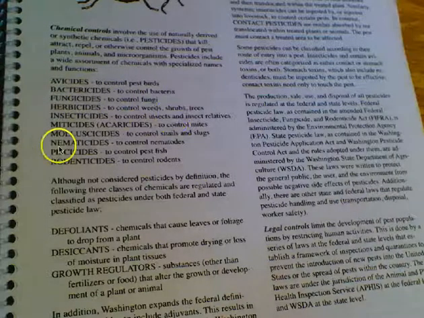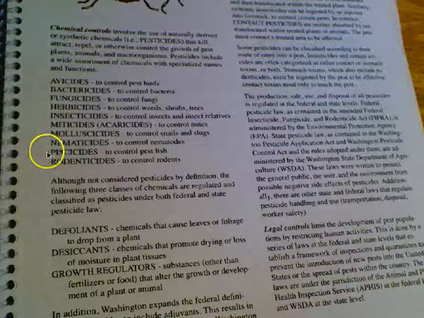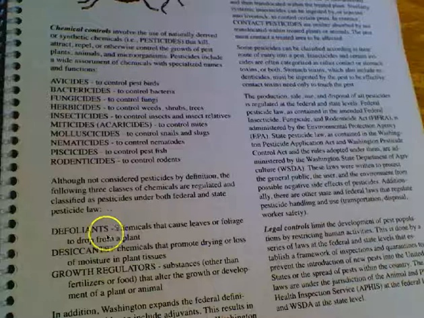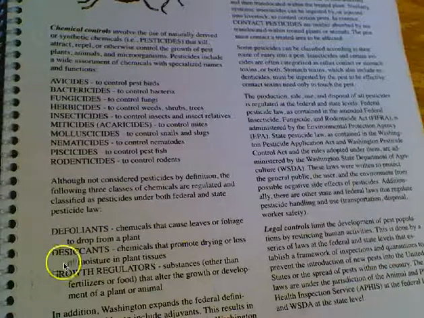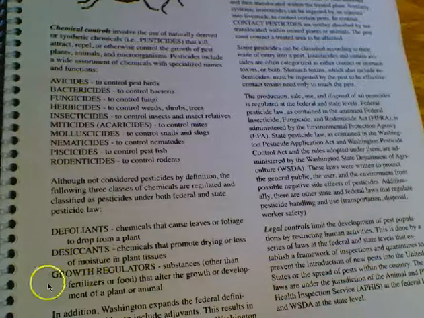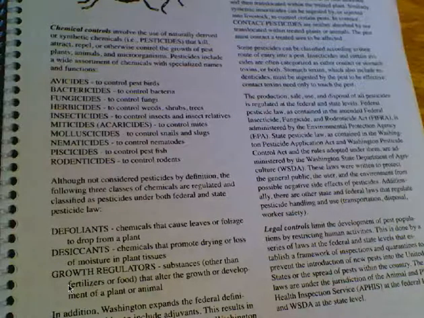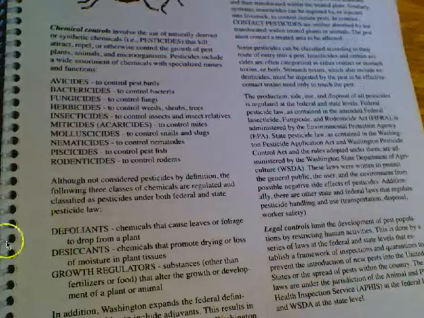Insecticides control insects, nematicides control nematodes, piscicides control fish, rodenticides control rodents, and then we also have defoliants, which cause the leaves to drop from a plant, desiccants, which dry the plants out, and growth regulators, which limit the growth of a plant. Even though those don't kill insects, weeds, or diseases, they adjust the plant, so they are also treated as pesticides, and pesticide is the general term.